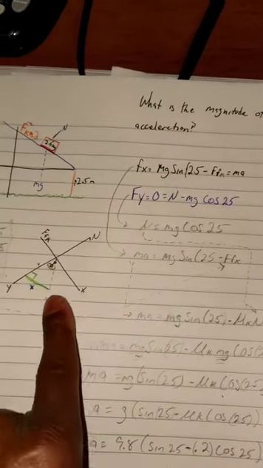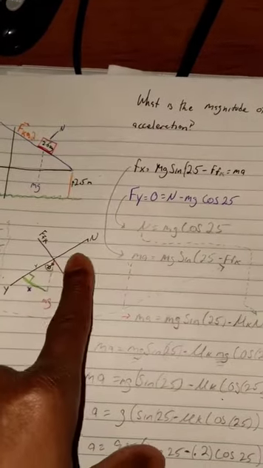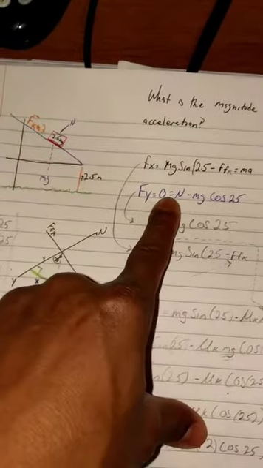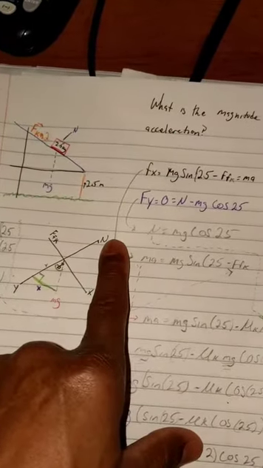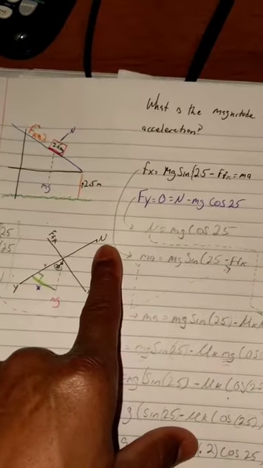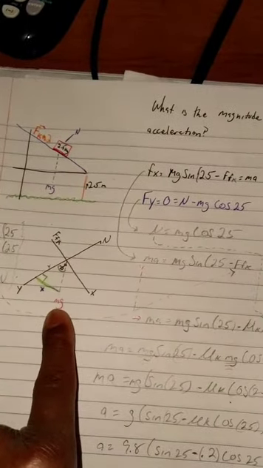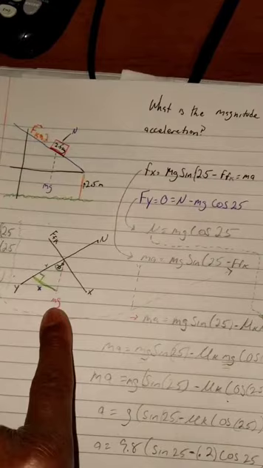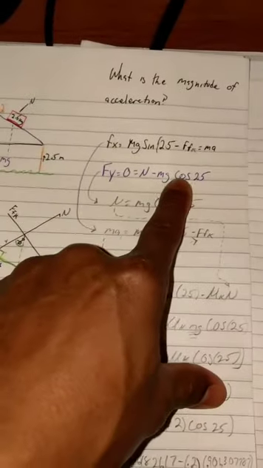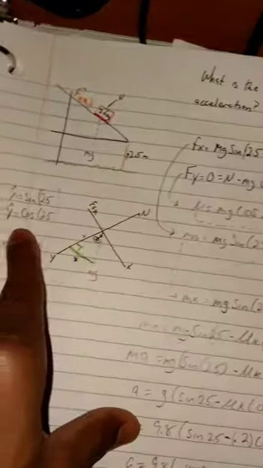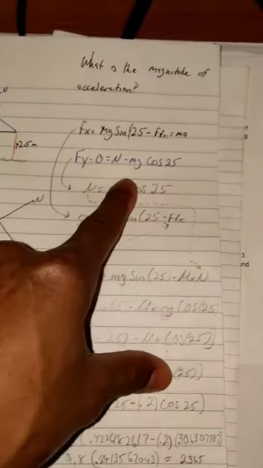My F of y equals 0. There's nothing accelerating on the y-axis, so I'm going to set it to 0. And the normal force minus mass times gravity cosine 25 equals 0, cosine for y and sine for x. So that's how I get that.